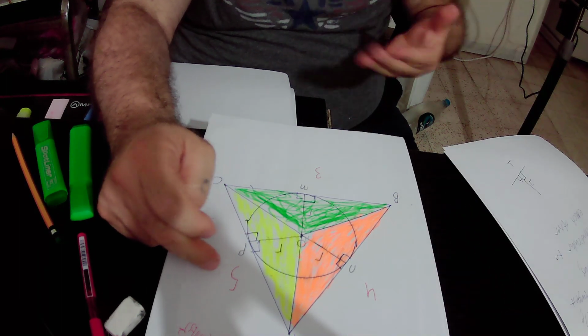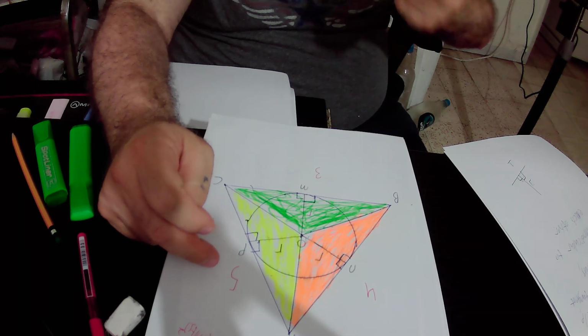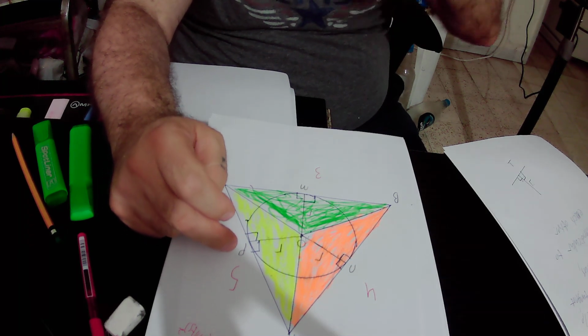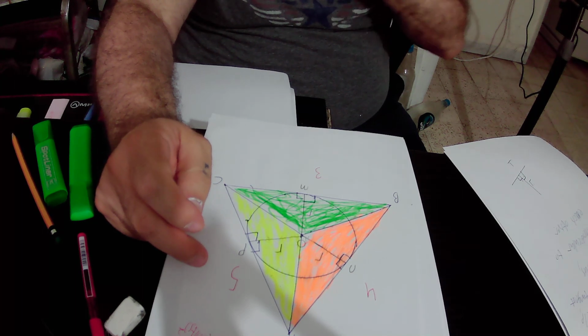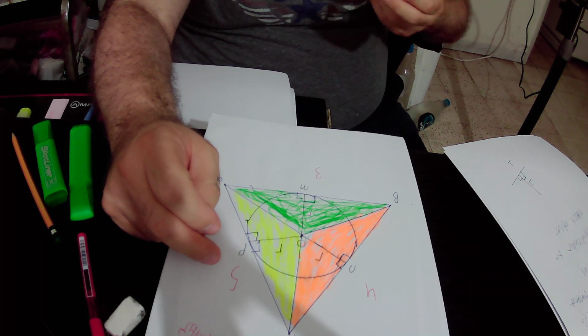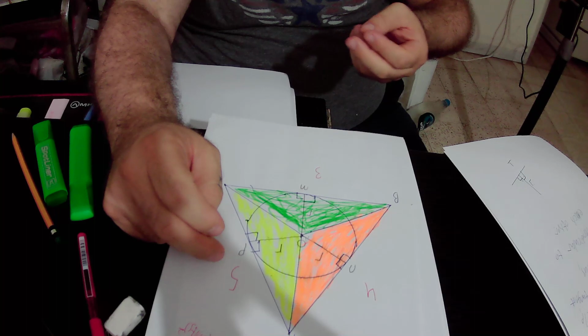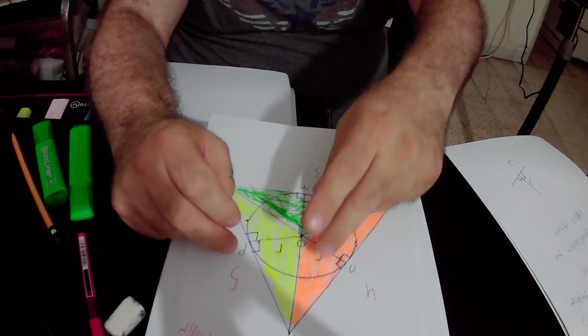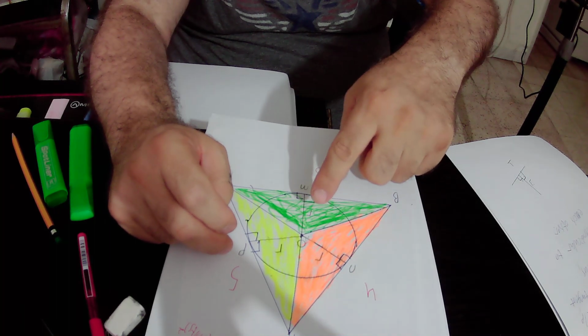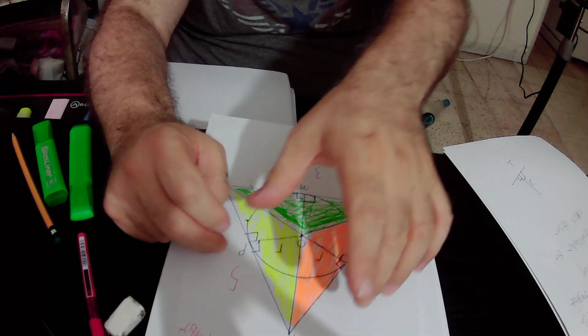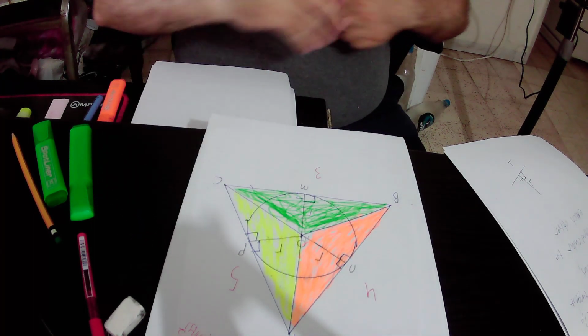And as I've already told you, the area of triangle ABC equals 6 units. And we asked in the question to find the radius of the circle inside the triangle.